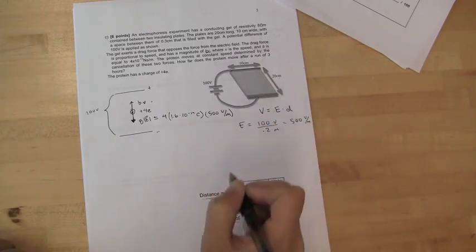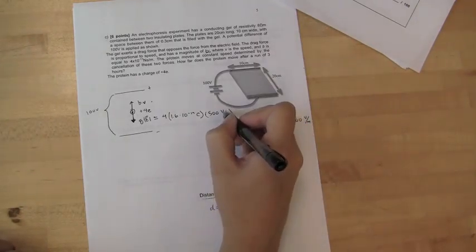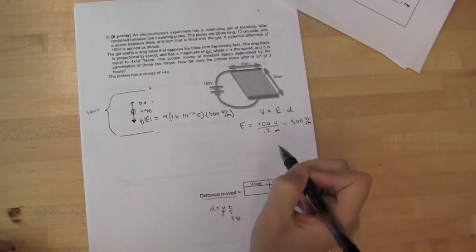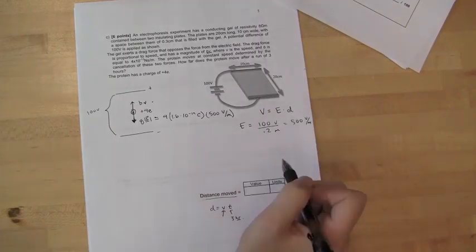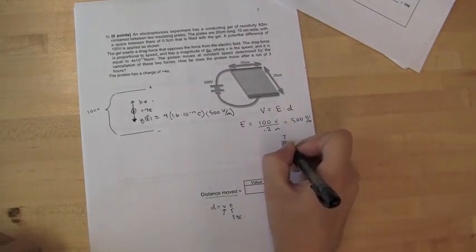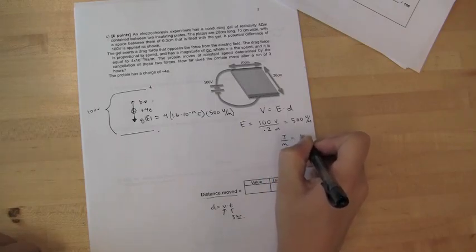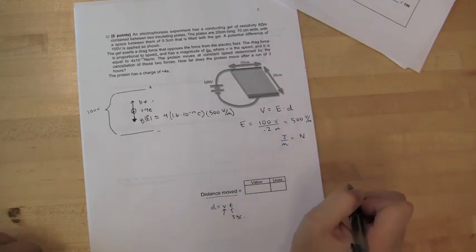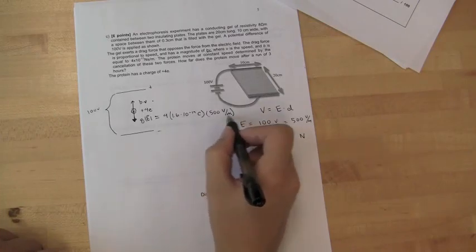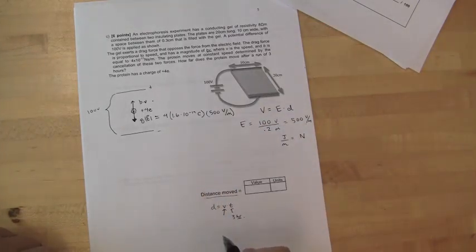Okay, and a volt is a joule per coulomb. Okay, and a joule per meter is a force in newtons. So this will end up being some number in newtons.